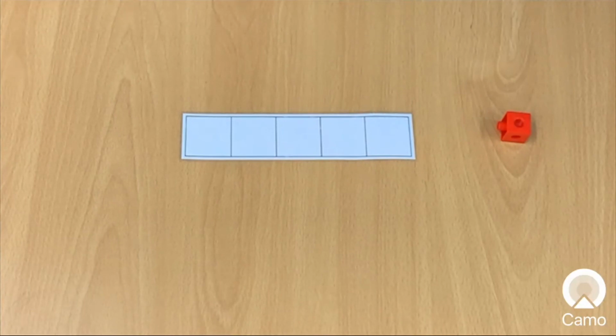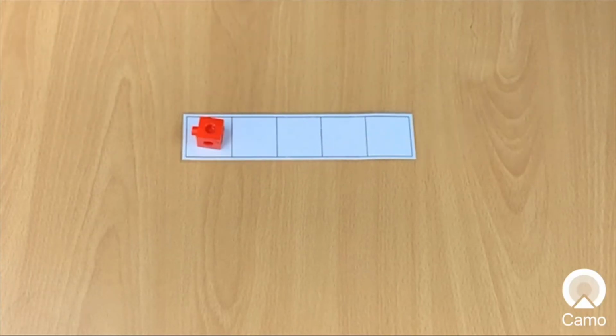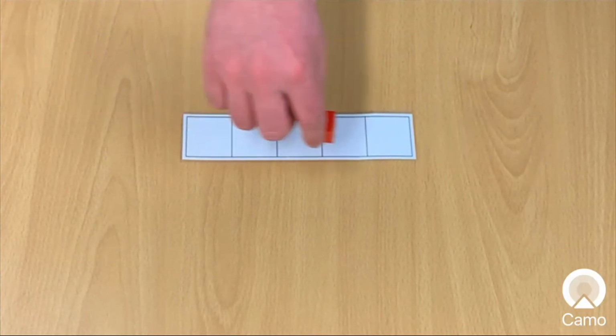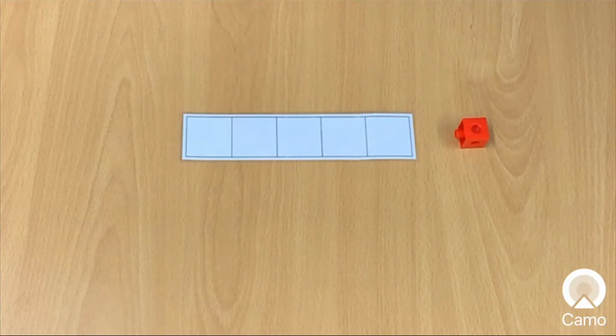There's 0. There are none. No more monkeys jumping on the bed. First there was 1, but he fell off. There's 1 fewer. There's 1 less on the bed. And now there are none left. No monkeys on the bed. Well done. I heard you all say it. 0. Fantastic.